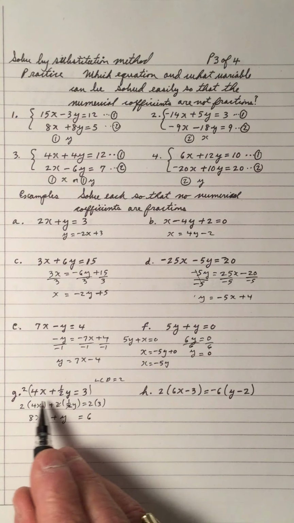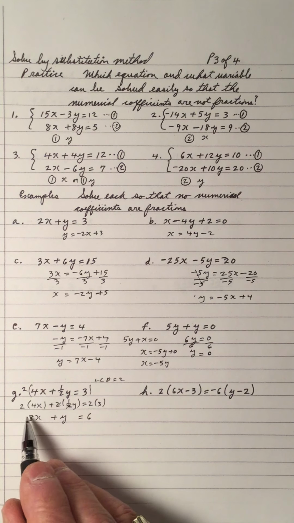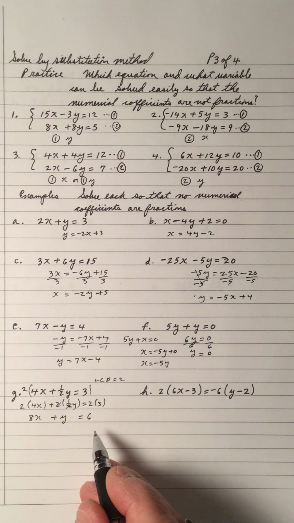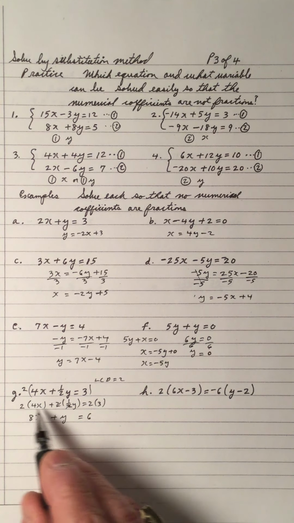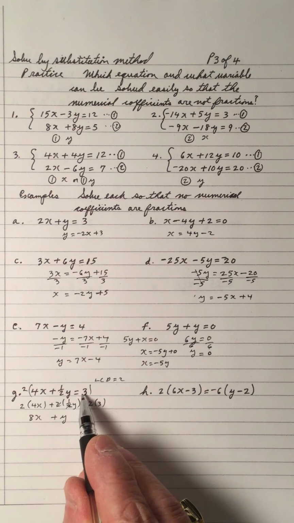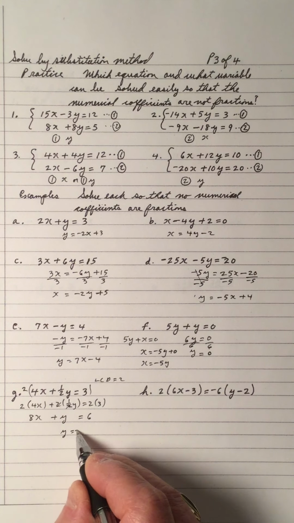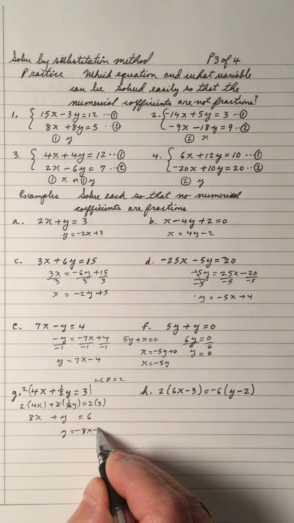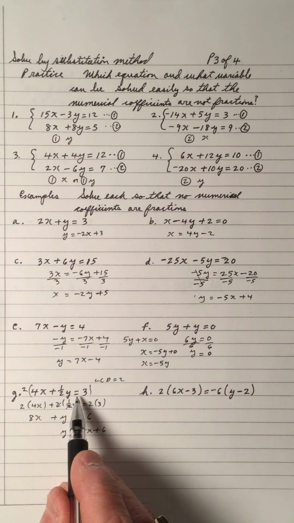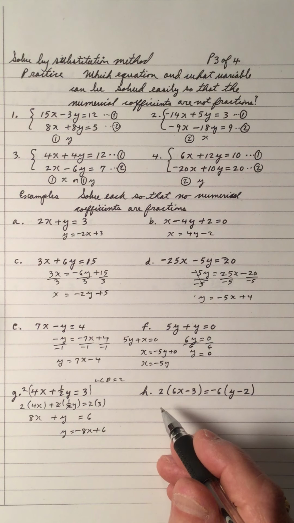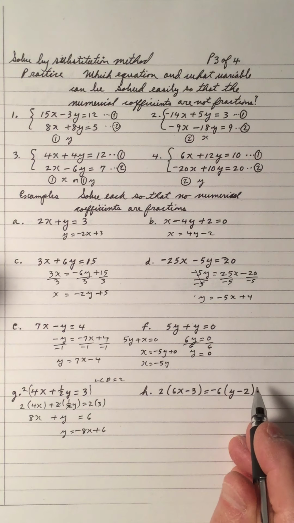So what I did, I eliminated the fraction first to make it easier to deal with. If you eliminate your fraction by multiplying the equation by the LCD, you have no fraction. Now you can solve it. y equals negative 8x plus 6. Eliminate the fraction and then solve it. You'll find there'll be less trouble.